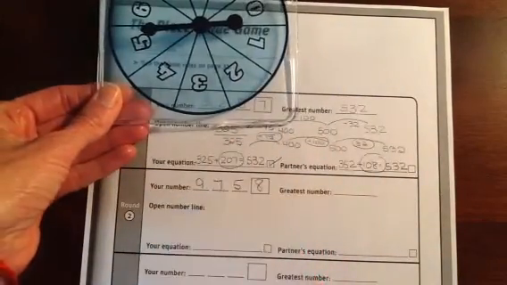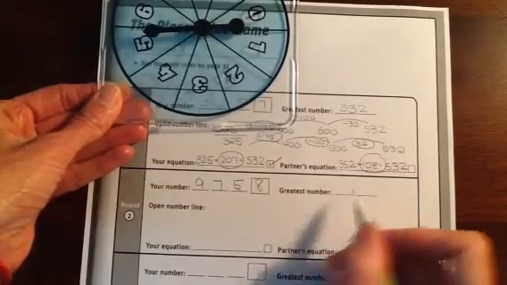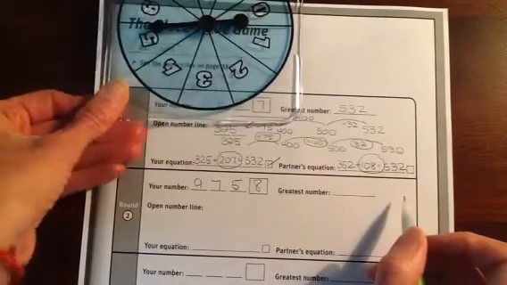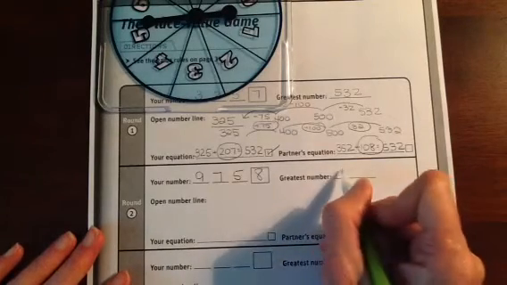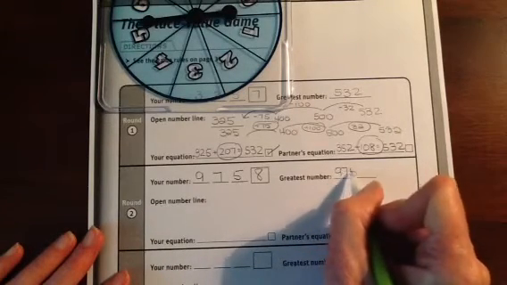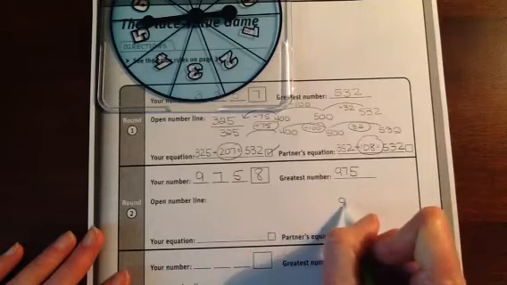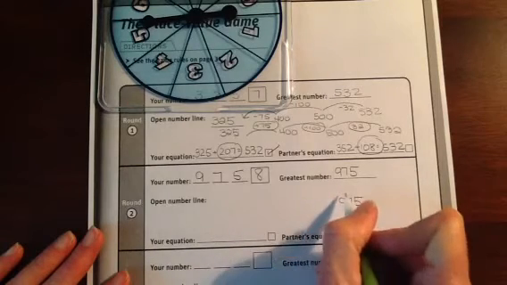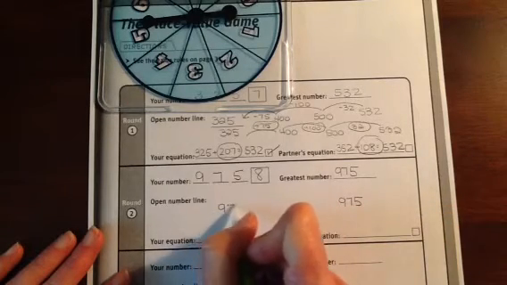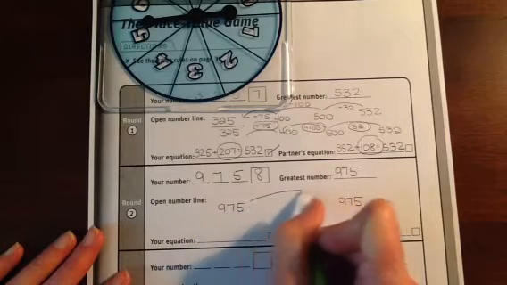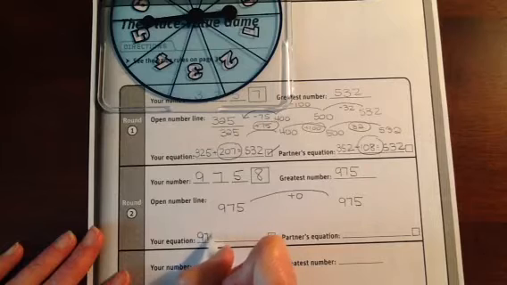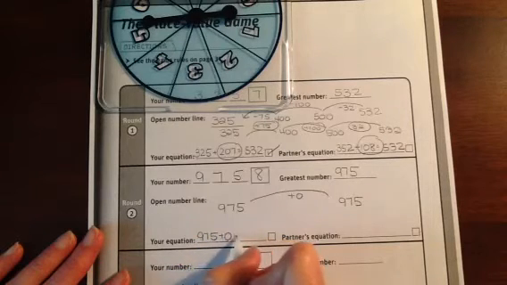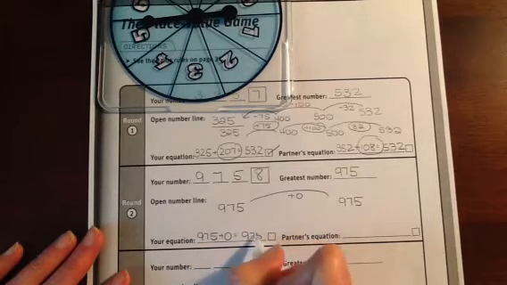Okay. And so that is the greatest number I could have picked without my throwaway box. So 975 is also the greatest number. And what is the difference between 975 and 975? Looks like plus 0. So my equation is 975 plus 0 equals 975.